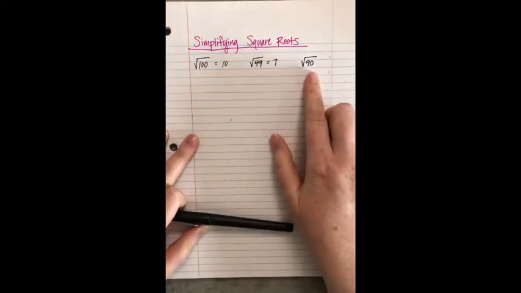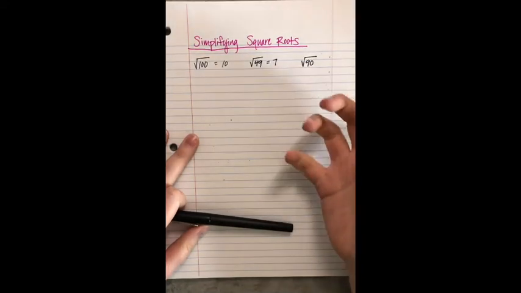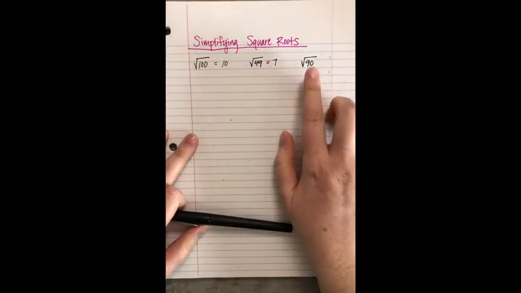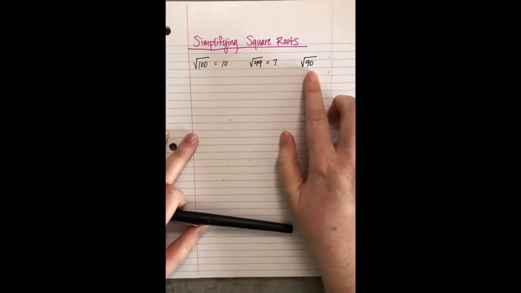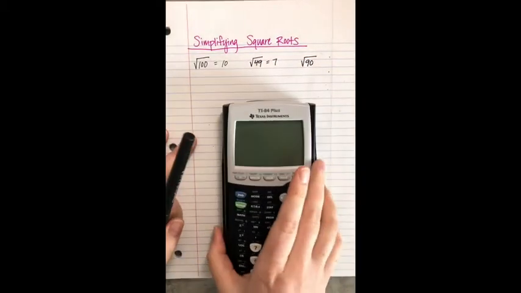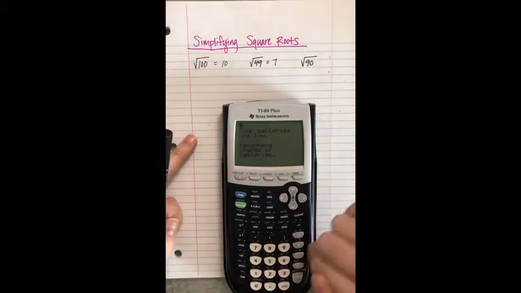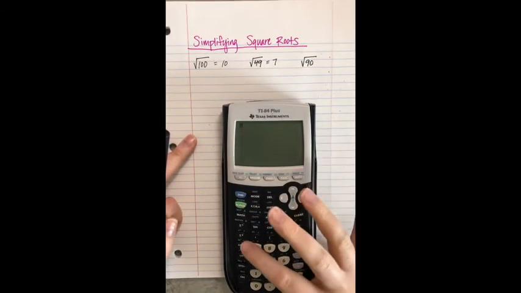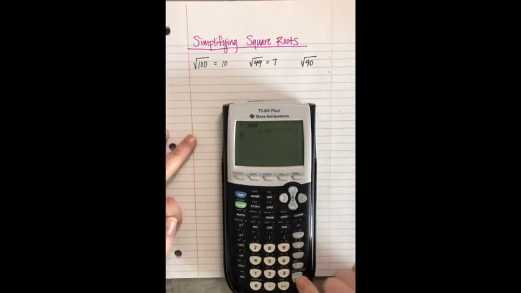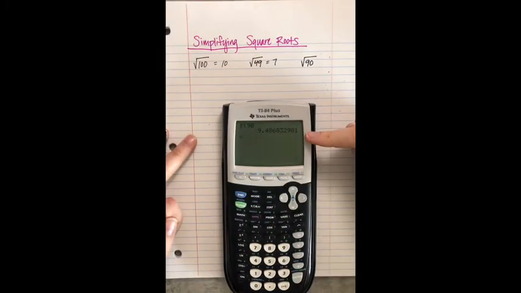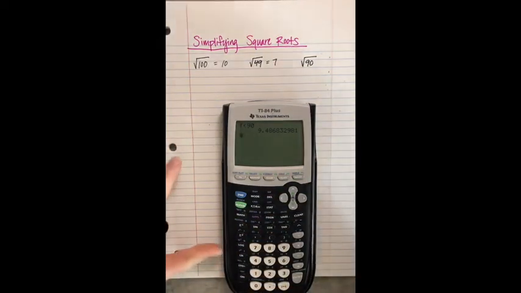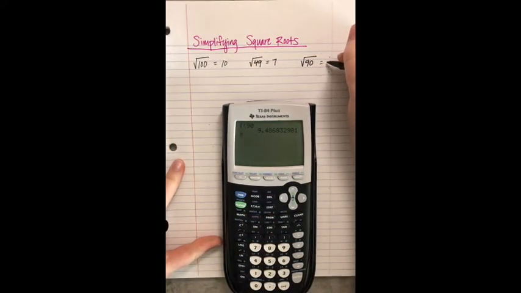Now, is there a whole number where you take it and you square it and it ends up being 90? The answer is no. If you have a calculator, whether it's your phone or an actual calculator, go ahead and turn it on. If you were to take the square root of 90, you would end up with a crazy decimal answer, 9.486832981. A whole bunch of decimals.